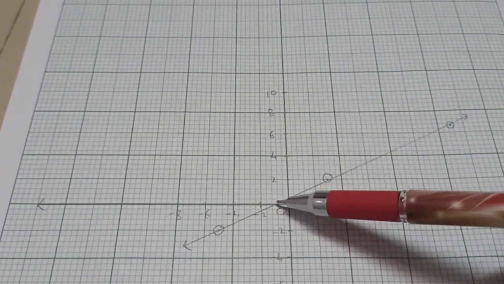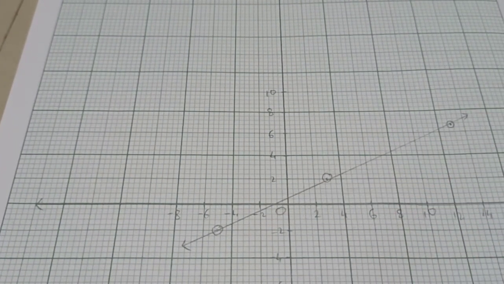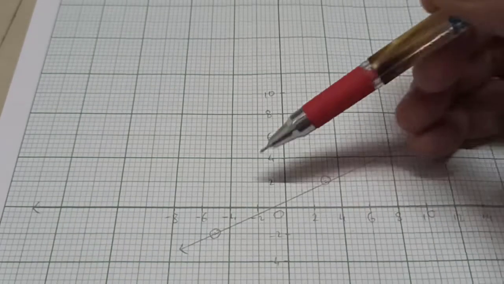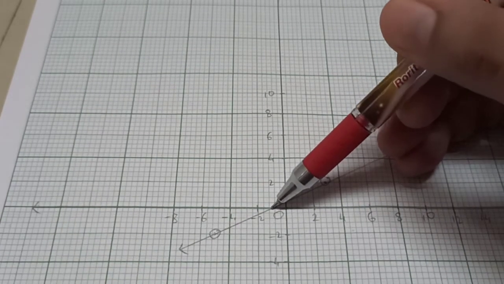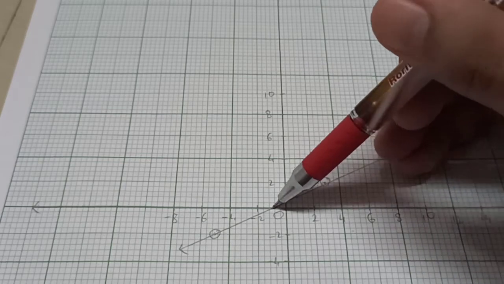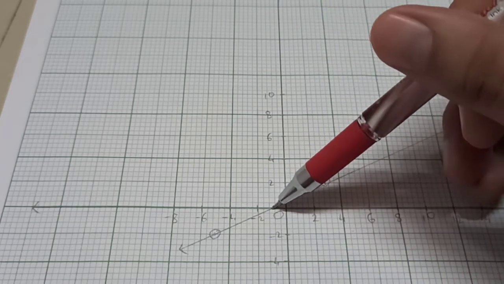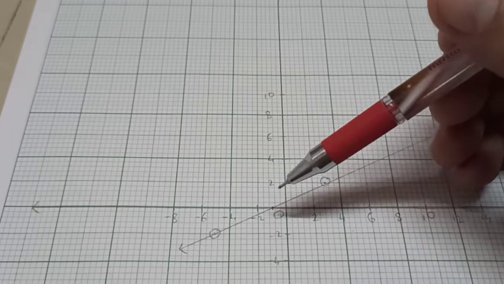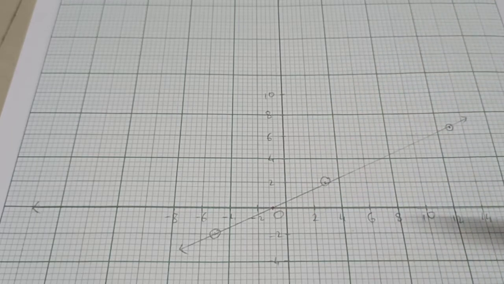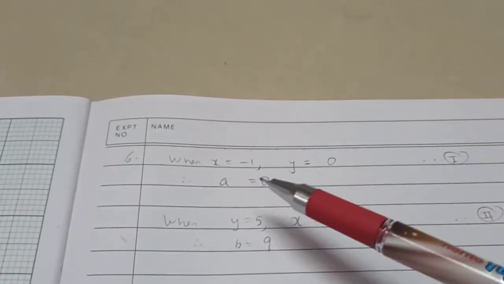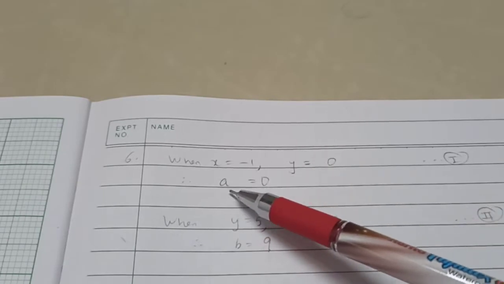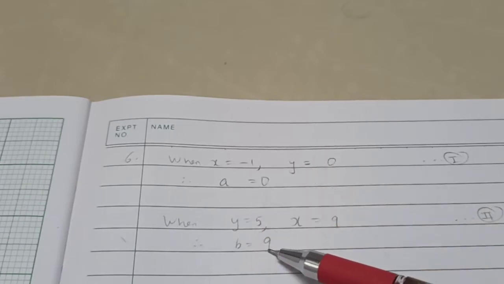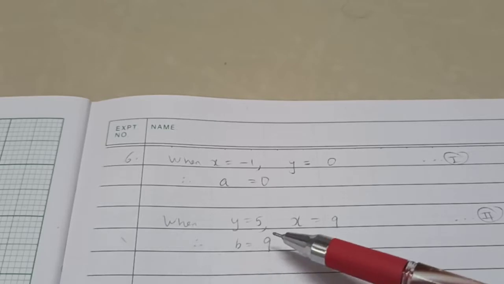So as we did in the previous sum, if x is -1, which is here between 0 and -2, somewhere here. So if x is -1, you can see y is 0, because if a point is lying on the x-axis, the y coordinate is always 0. So that's how we write it. And make sure you write the value of a as well. Similarly, find the value of b, 2, and the answer is 9.